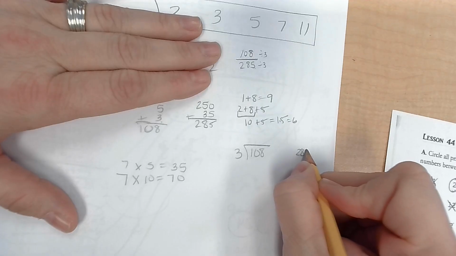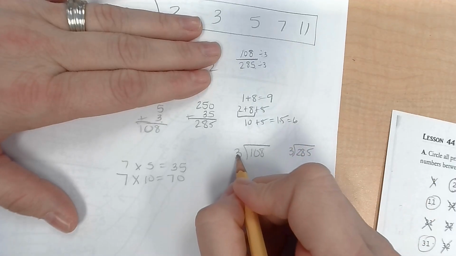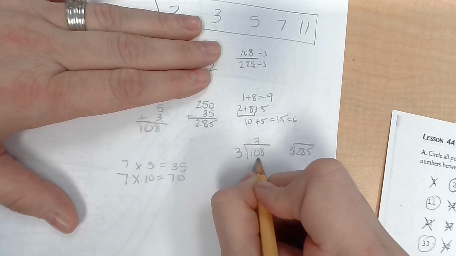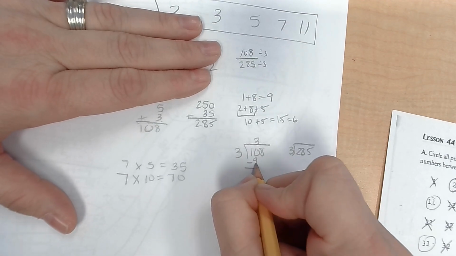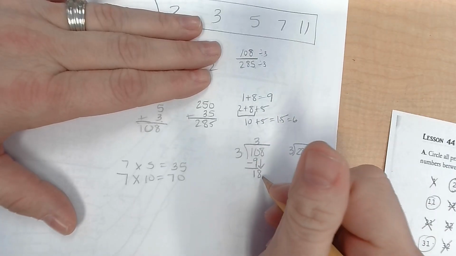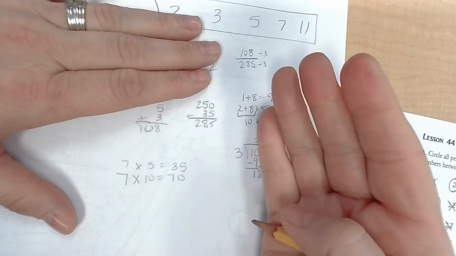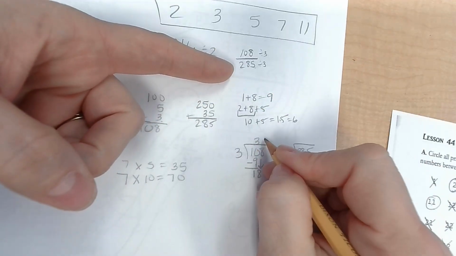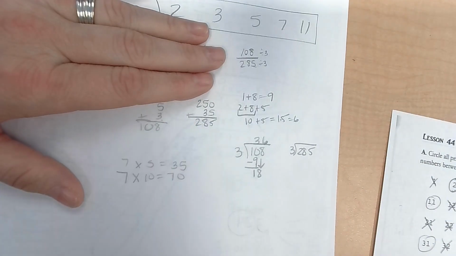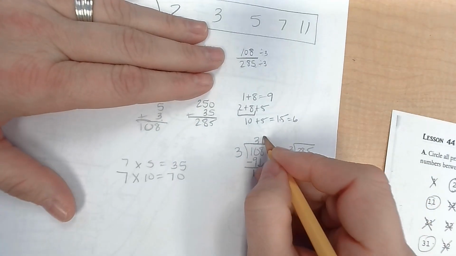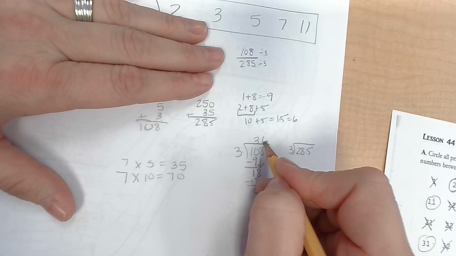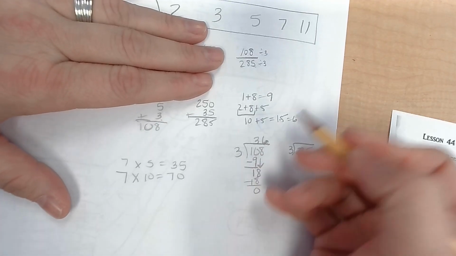So I'm going to do 108 divided by 3. 3 can't go into 1, it can go into 10. 3 times 3 is 9. 10 minus 9 is 1. Bring down my 8. 3 goes into 18. 3, 6, 9, 12, 15, 18. And if you don't know the math songs, they're on here too. Just go look at the math songs and you learn these math songs. It will help you a lot too. 3 times 6 is 18. I get 0. So 108 divided by 3 is 36.